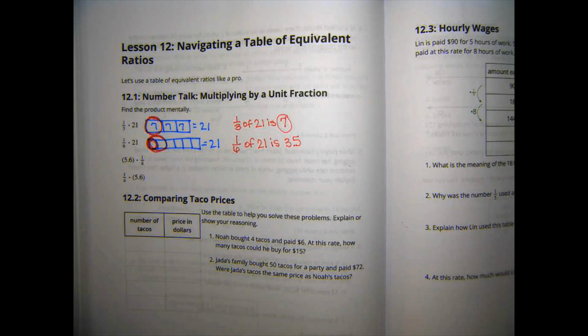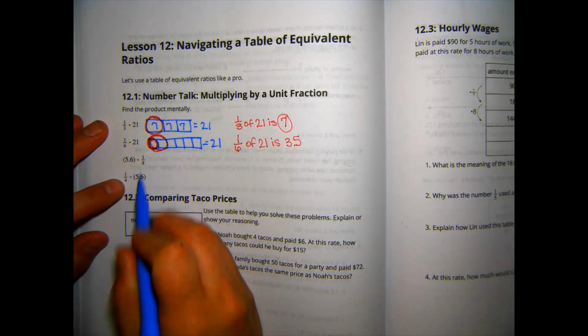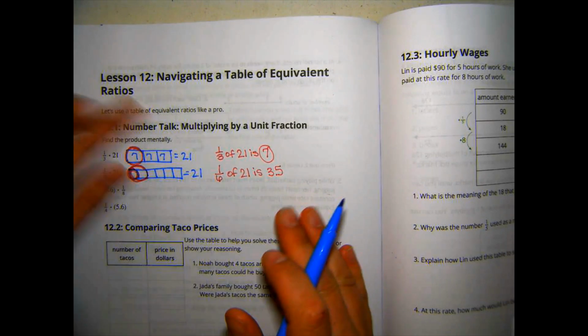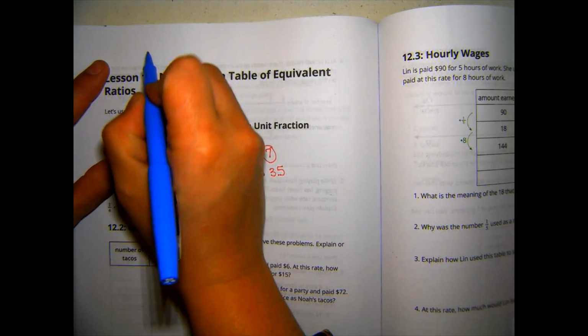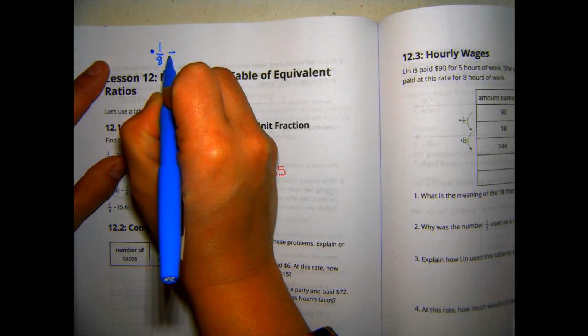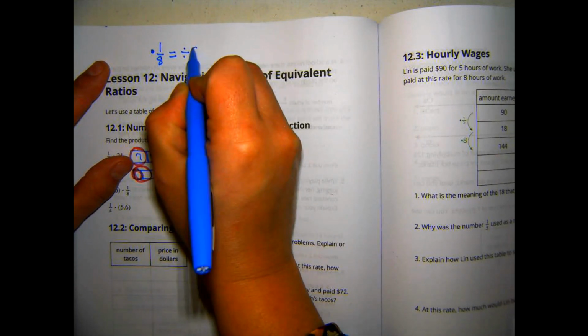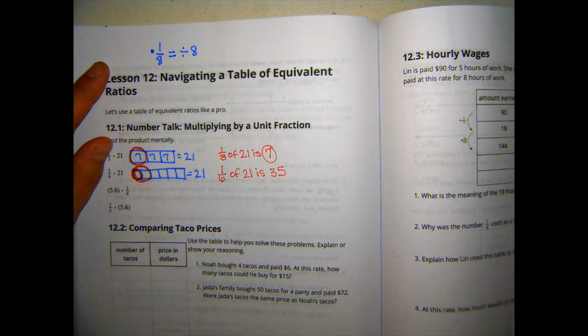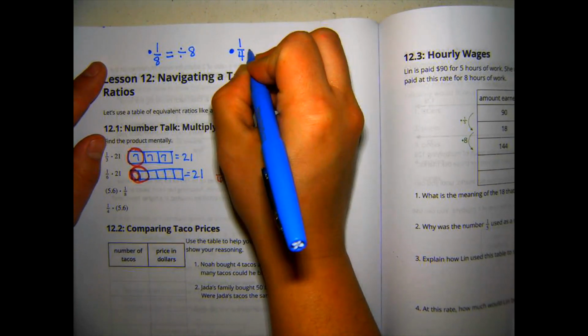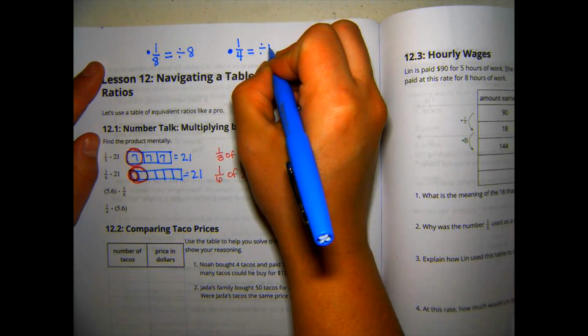Alright, so on these two, I want to remind you of something before we talk about the answer. I'm going to write it up here. I want to remind you that timesing something by 1/8 is exactly the same as dividing by 8. Similarly, timesing something by 1/4 is exactly the same as dividing by 4.